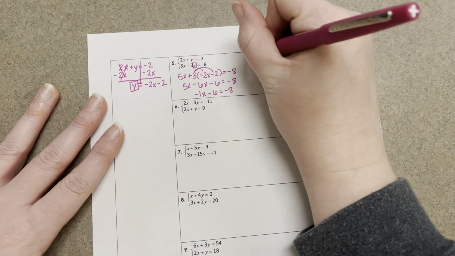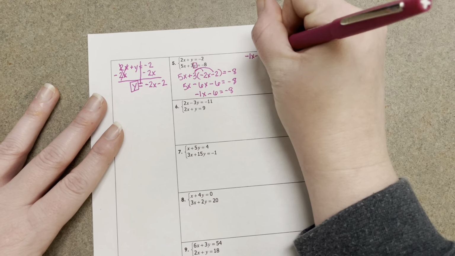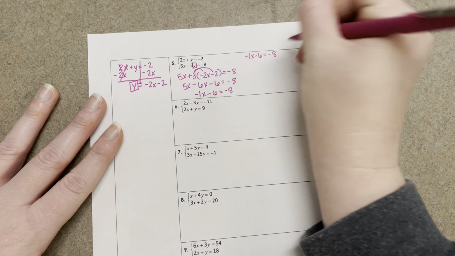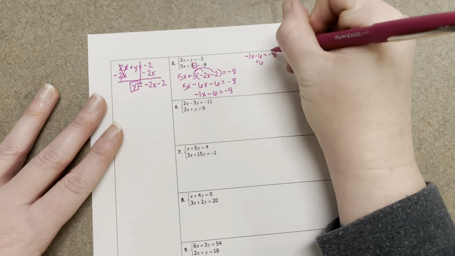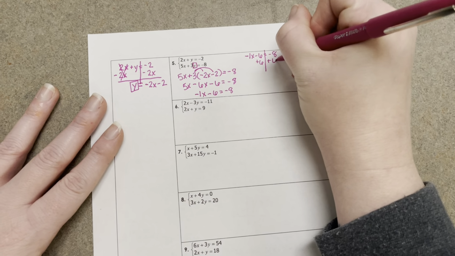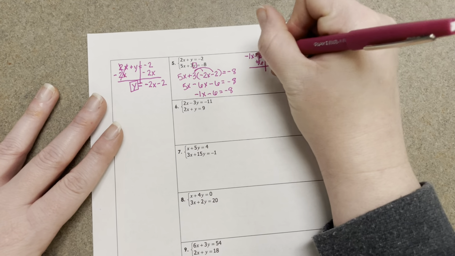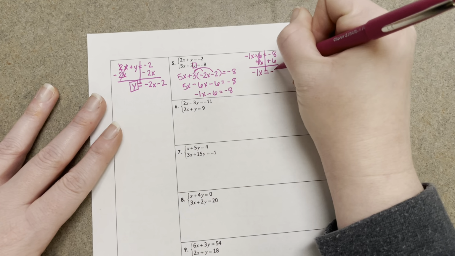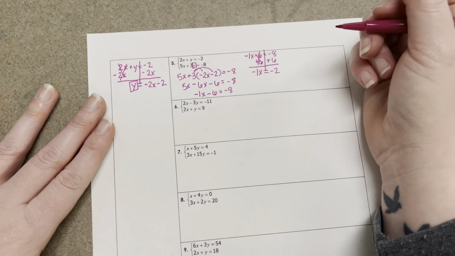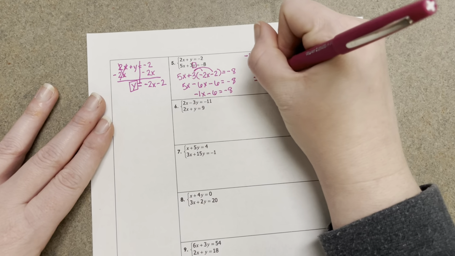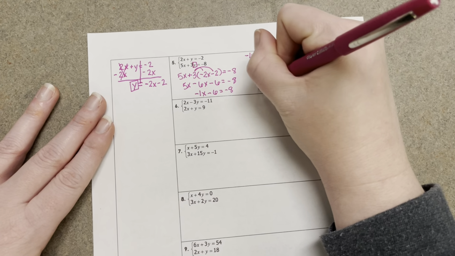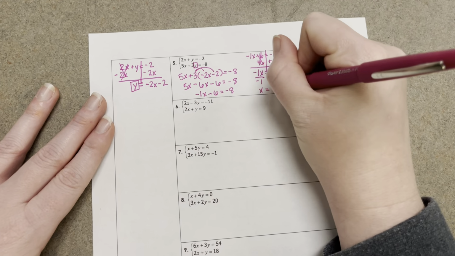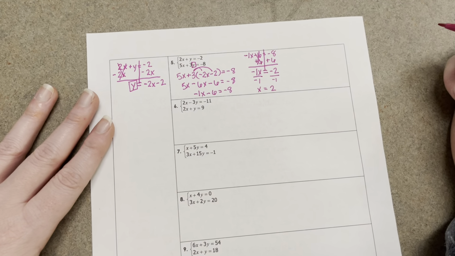So my next step, I'm going to rewrite this up here, would be to add 6 and add 6. So I have negative 1x equals, that becomes negative 2. To finish solving, we divide by negative 1, so x equals 2.